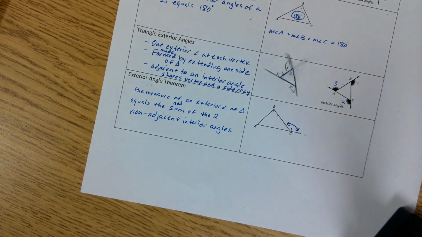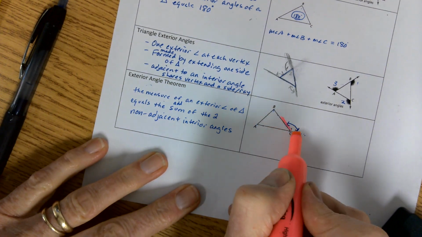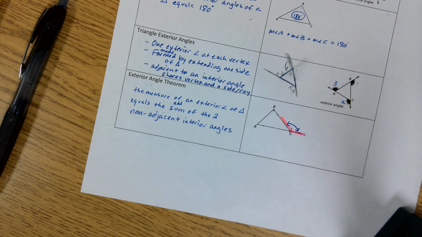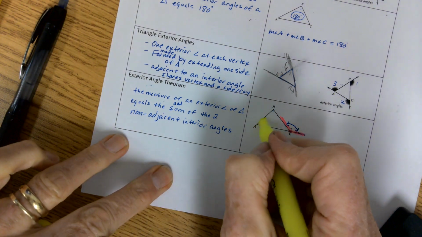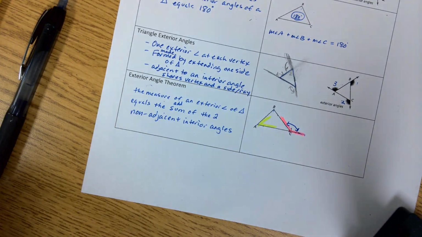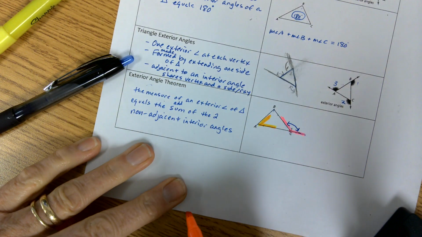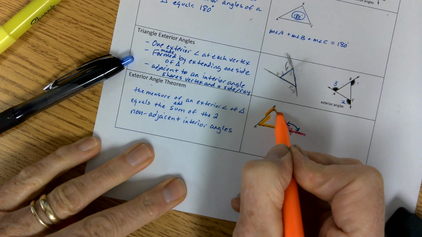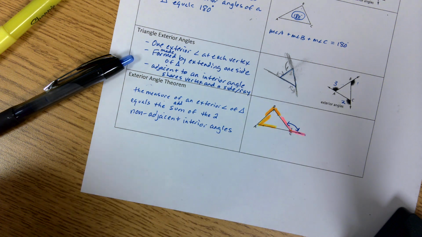Okay? I'll do a little highlight, see if that helps. Here's angle 1, right here. There's angle 1. I got it orange. Here's yellow. That looks not good, right? Let's try orange. Angle A is not adjacent to angle 1. Angle B is not adjacent to angle 1. Now C is adjacent, so we're not talking about C.